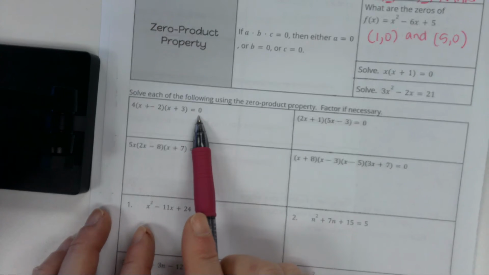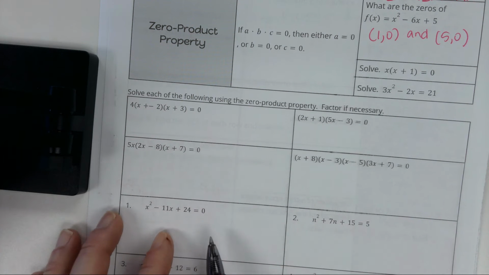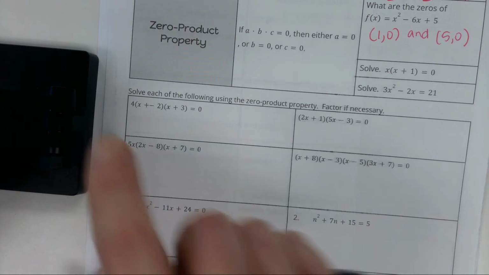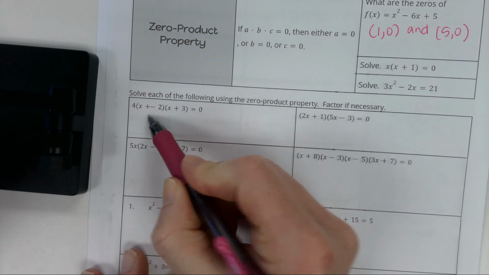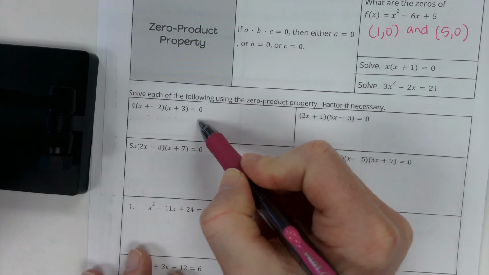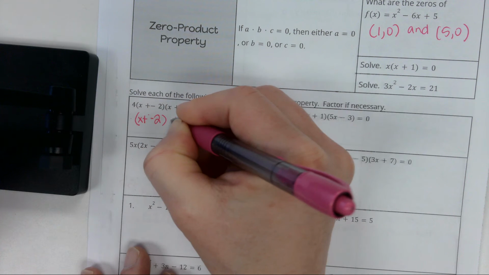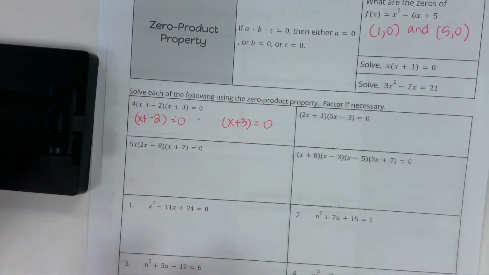Hey, we first have to make sure that they have a 0 over here. If they don't, then we're going to just move that to the other side. Then what we do is we take our factors and we set them equal to 0. Or you can just remember 0 is a liar. How about the 4 in front? Doesn't matter. Because this means 4 times something is 0. And so what we know then is either x plus negative 2 has to equal 0, or x plus 3 has to equal 0 in order to make that true.